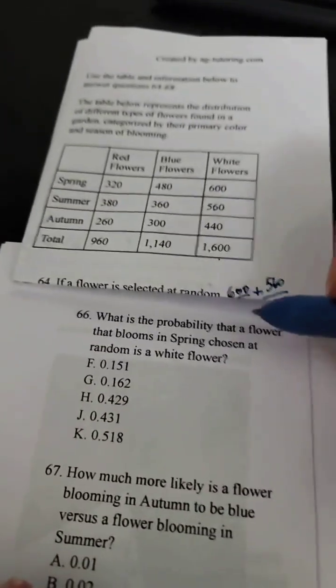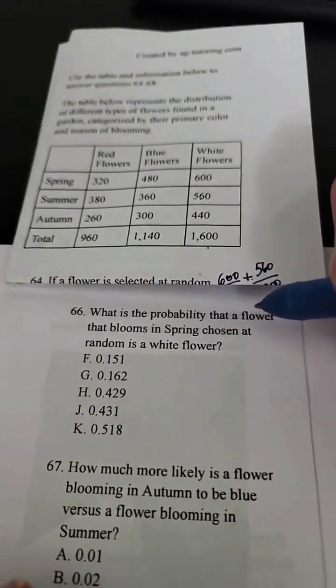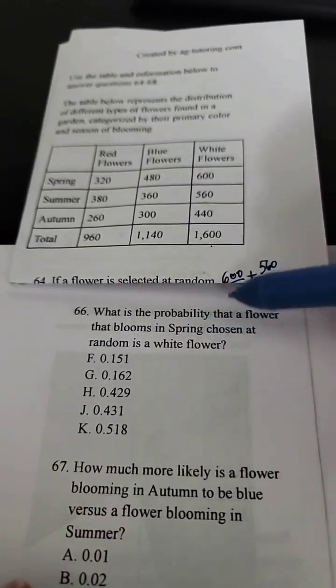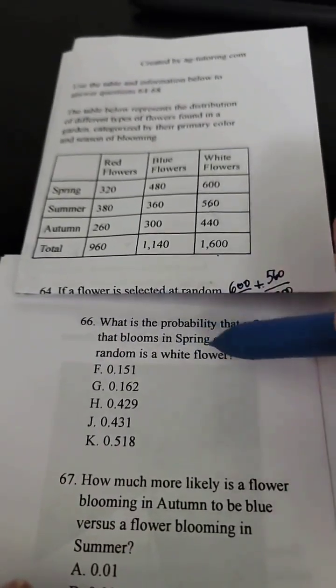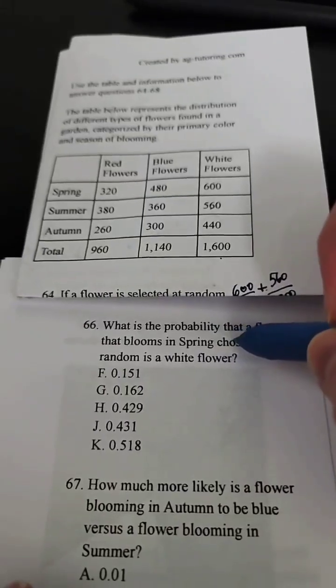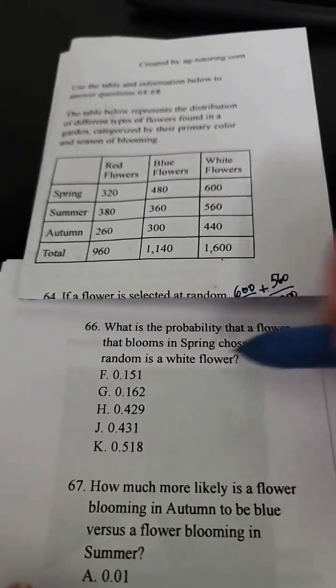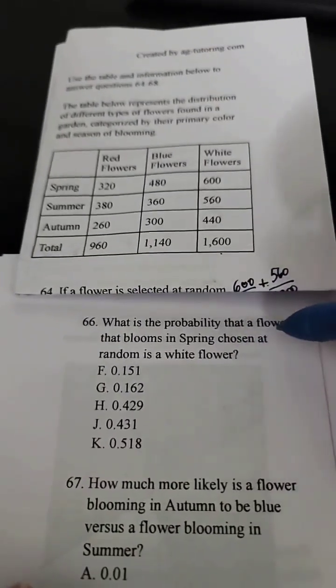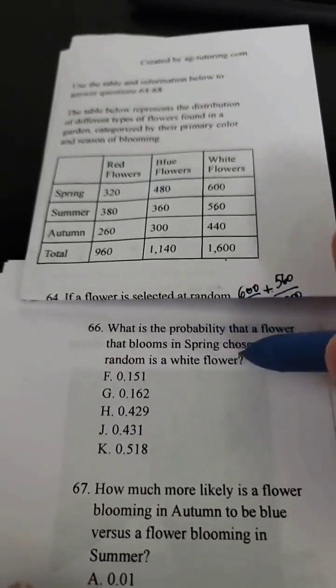It says, what is the probability that a flower that blooms in spring chosen at random is a white flower? Now, this is a little bit different. The population of flowers that we're picking from is not all the flowers. It's not the 3,700. It's a flower that blooms in spring. So we're only talking about the spring blooming flowers.